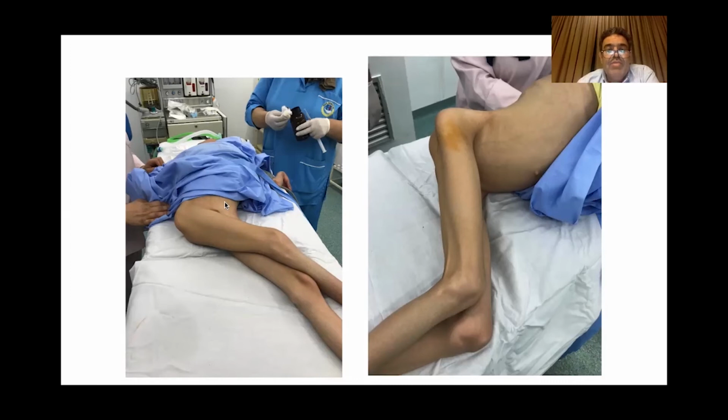If you look at the other side, it's fixed in abduction. And that's why when you relocate this head, you should check if this side is having fixed abduction, it should be corrected simultaneously with relocation of the neglected hip dislocation.